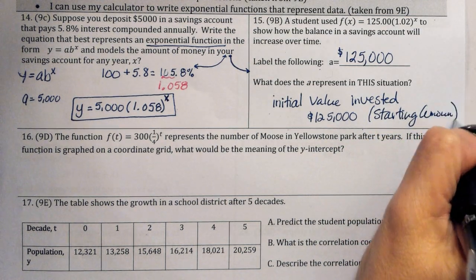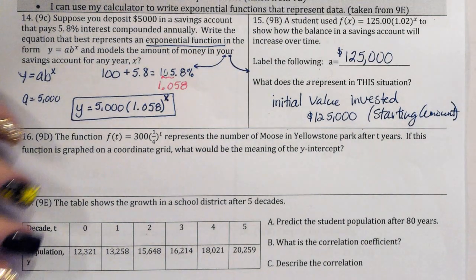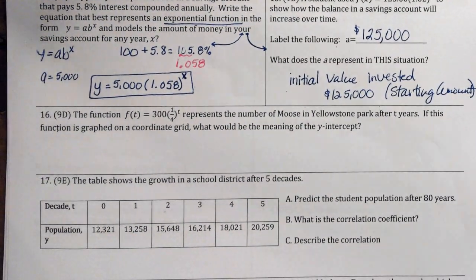That starting amount is the key. That's the one that we're always looking for when we're talking about that one. Okay, 16. The function f of t equals 300 (1/4)^t represents the number of moose in Yellowstone Park after t years. If this function is graphed on a coordinate grid, what would be the meaning of the y-intercept?